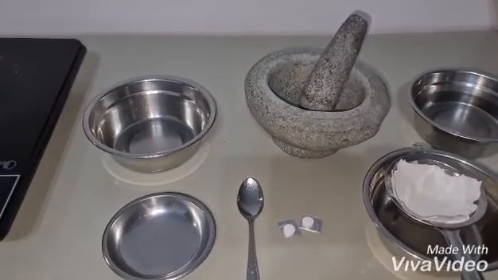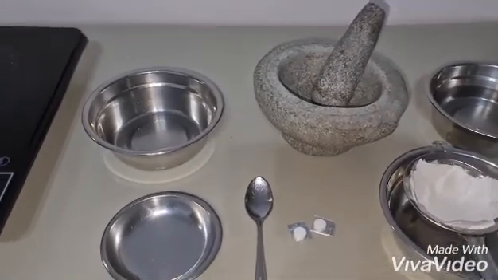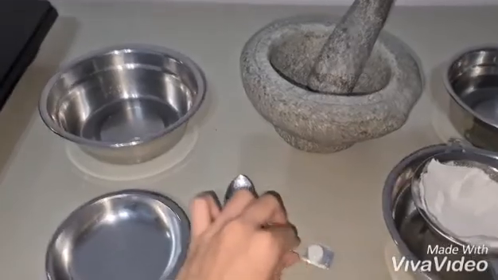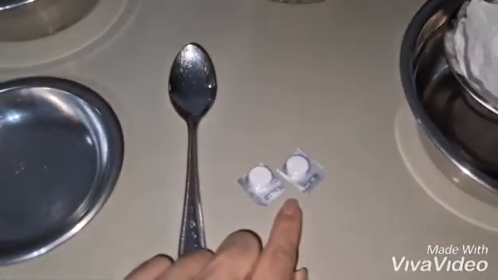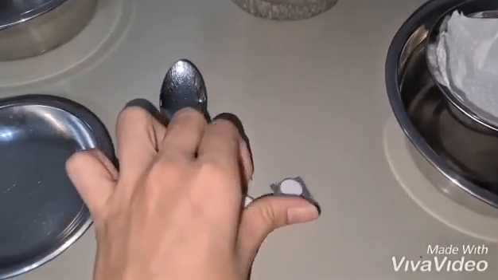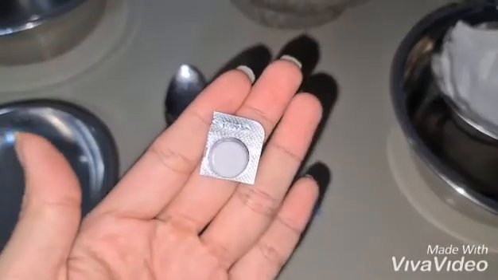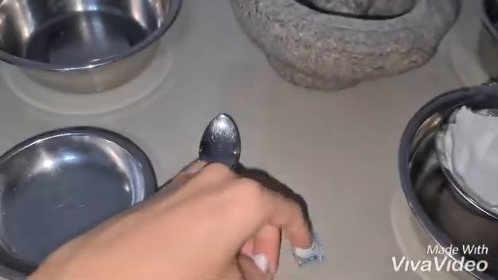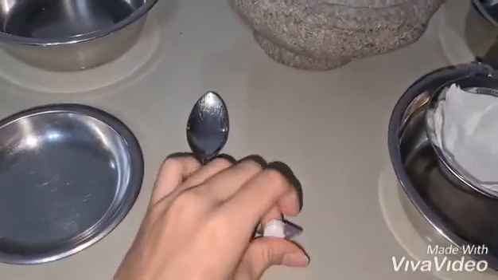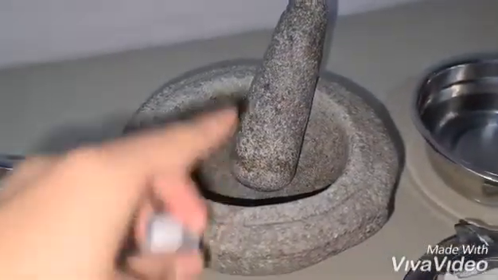Hello everyone, so today I'll be demonstrating how to extract ibuprofen from Nurofen tablets. This is an OTC medication, which also means over-the-counter medication. The process that I'll be using today is SLE, which is known as solid liquid extraction. To do so, I'll first have to grind this ibuprofen tablet using the mortar and pestle.